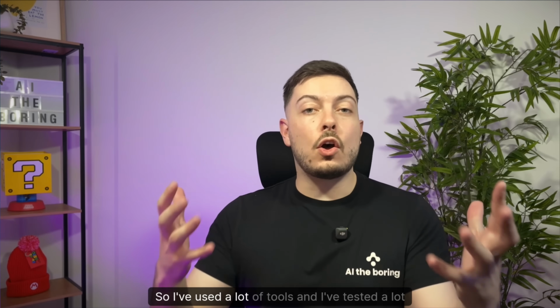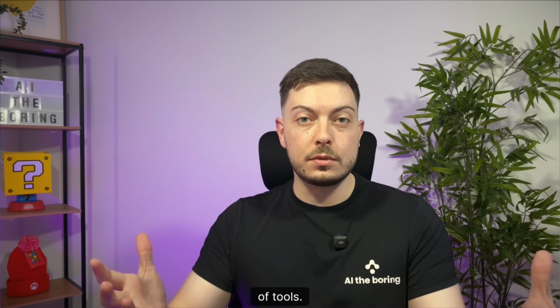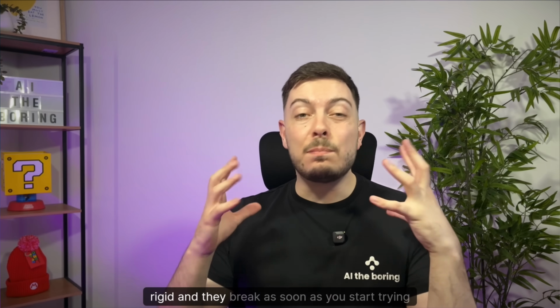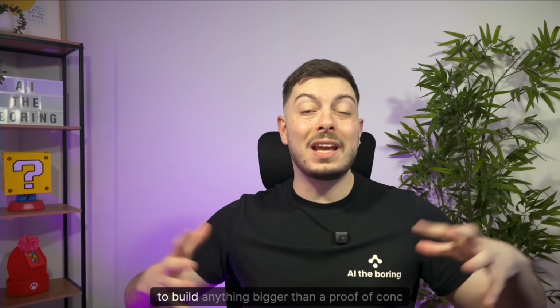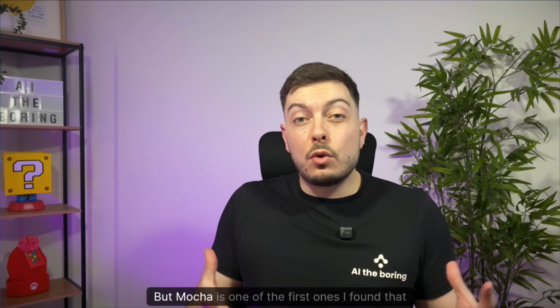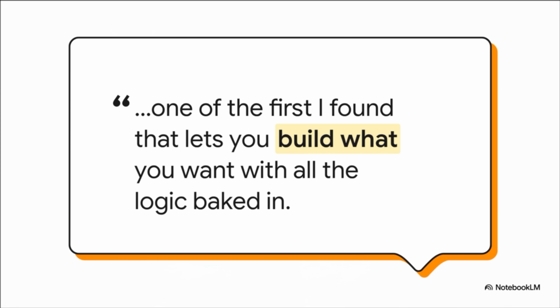So I've used a lot of tools and I've tested a lot of tools, and a lot of them are slow, rigid, and they break as soon as you start trying to build anything bigger than a proof of concept. But Mocha is one of the first ones I've found that actually allows you to build what you want with all of the logic baked in.